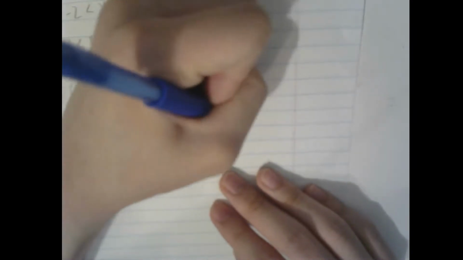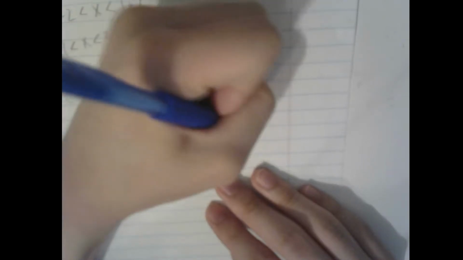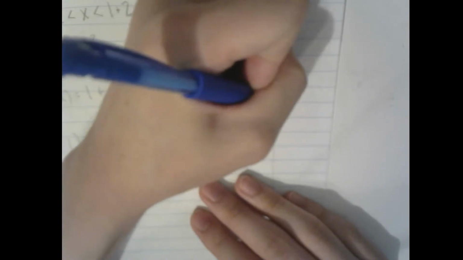Just going to keep on simplifying, and we can simplify even more if we split (-2)^n into (-1)^n times 2^n.